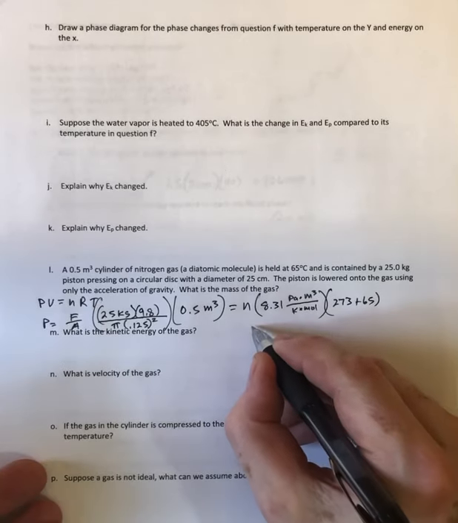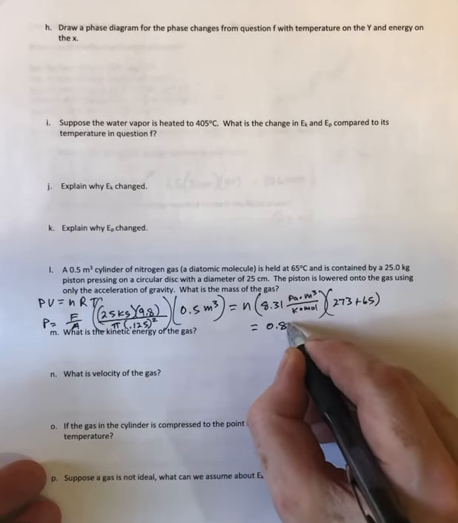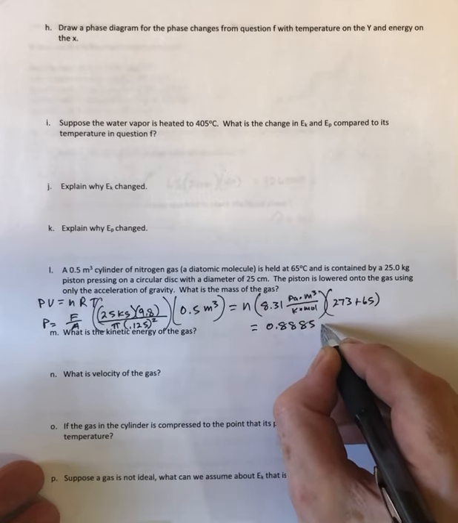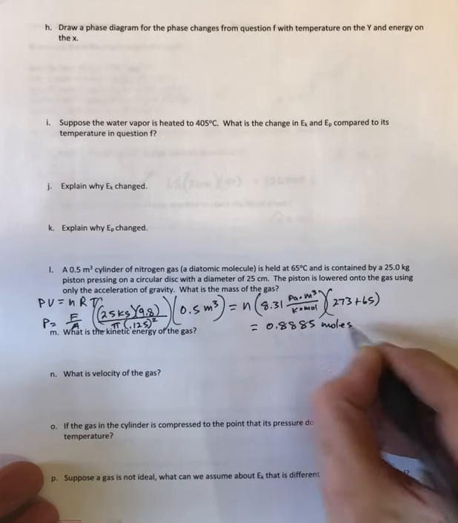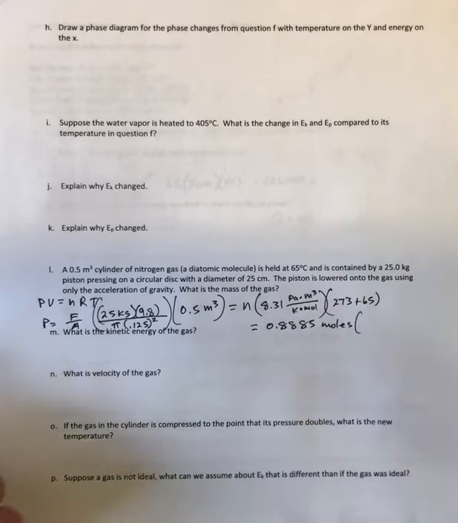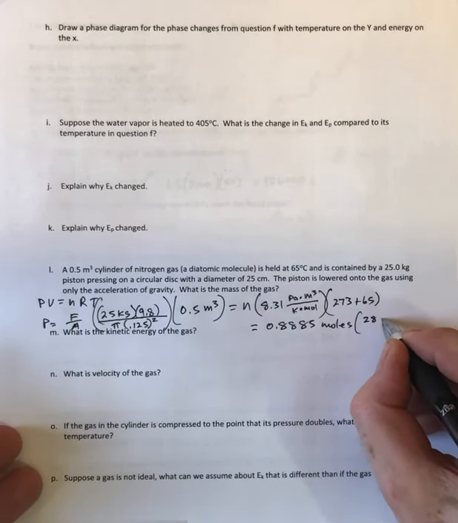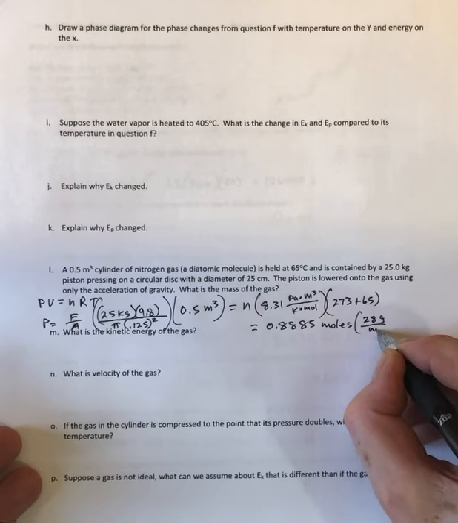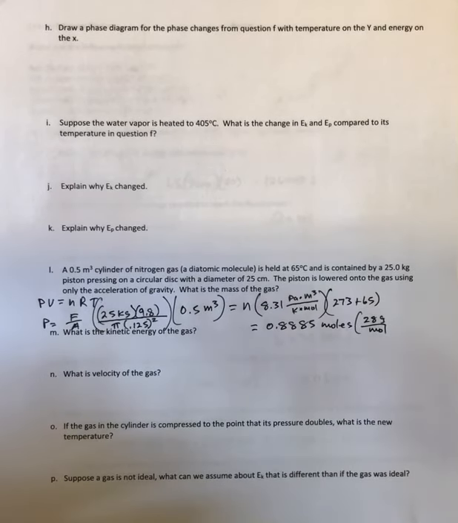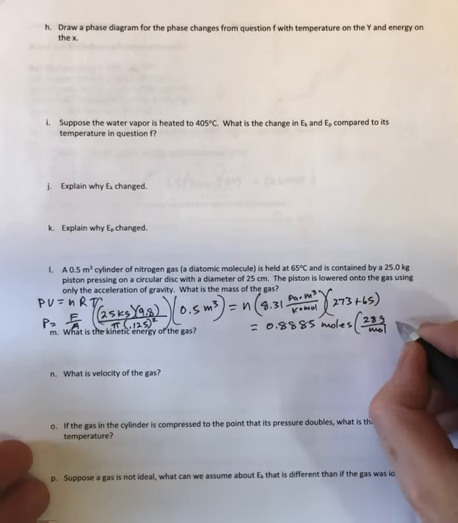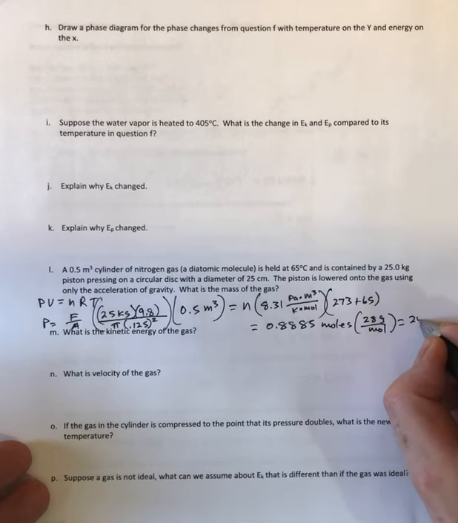And I get this is equal to 0.8885 moles. Okay, and then to get mass, I'm going to multiply by the molar mass of nitrogen gas, which is going to be 28 grams per mole. So that's just multiply that by 28, gives me my number, which is going to be equal to 24.9 grams.